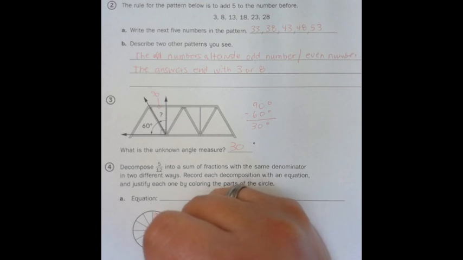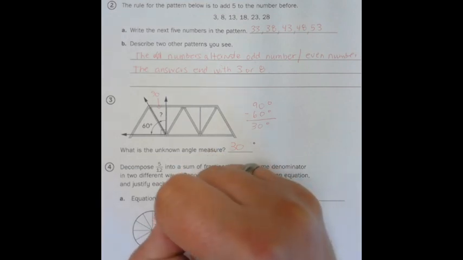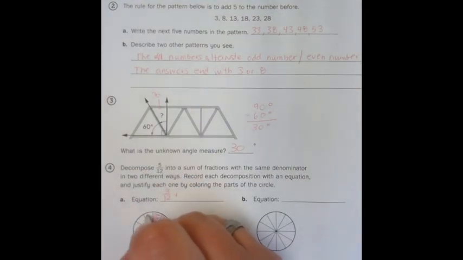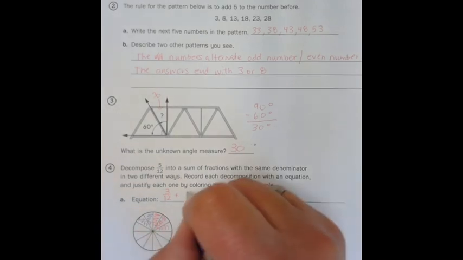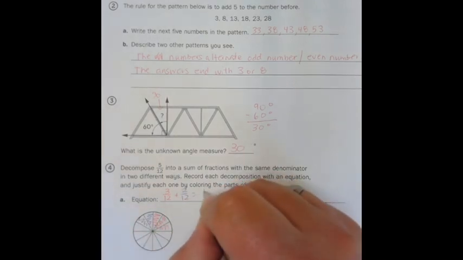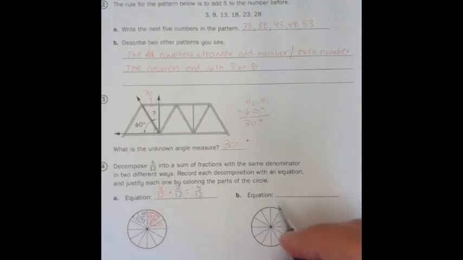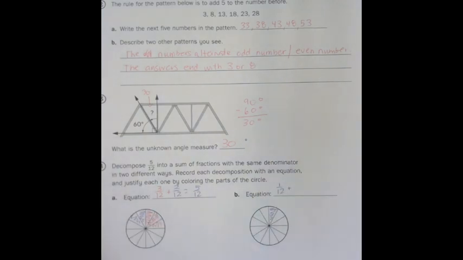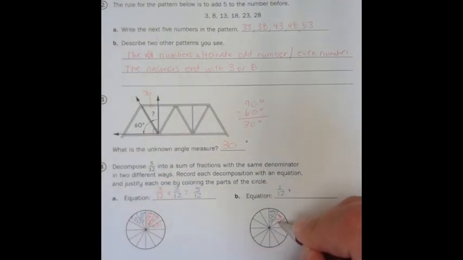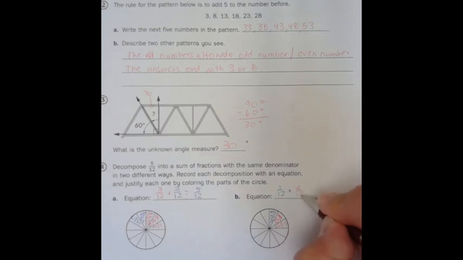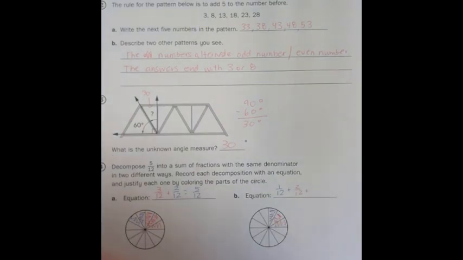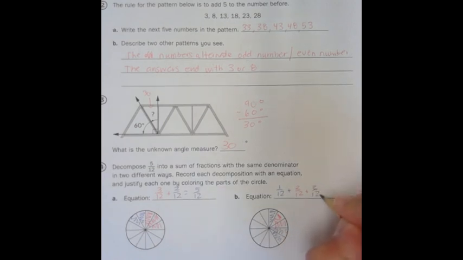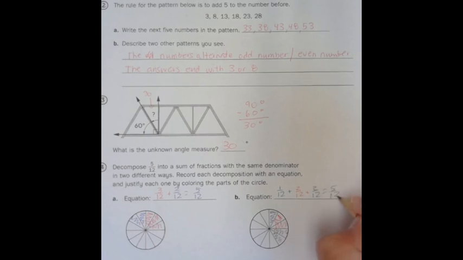So let me color in 3/12 in red here. So you can go 3/12 plus, and in blue here, I'll do 2 more 12ths. 1, 2, so that would be 2/12. That would equal 5/12. Another way to do it is you can go 1/12 plus, let's do 2/12 in red. And then in pencil here, I'll do another 2/12. And that also equals a total of 5/12.